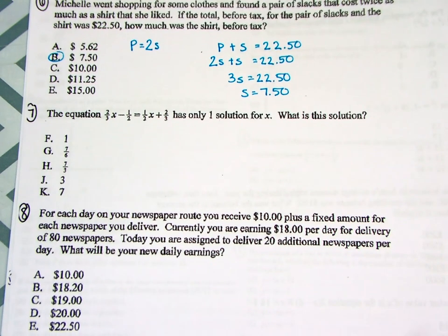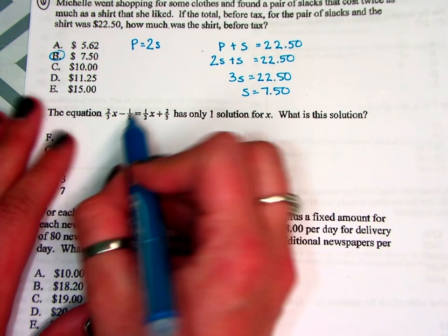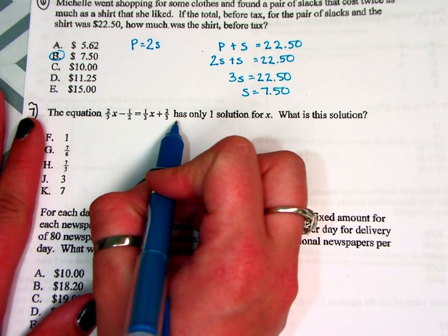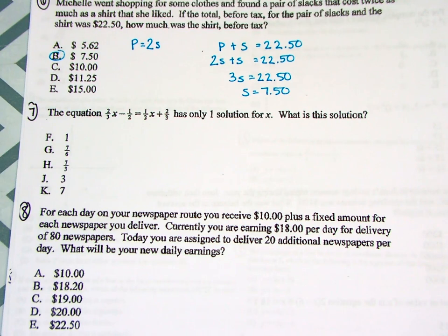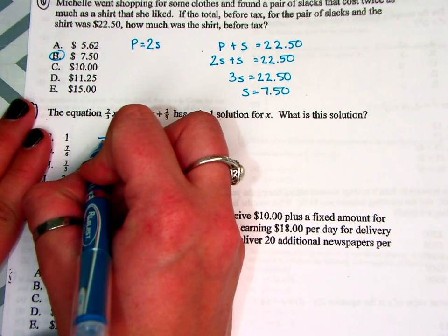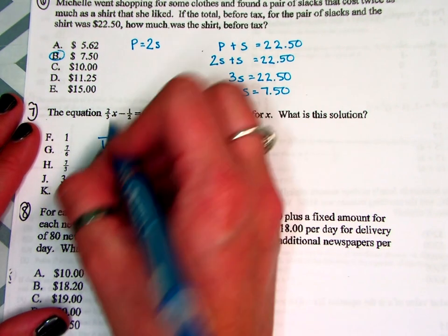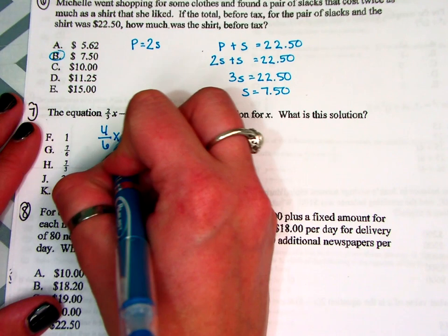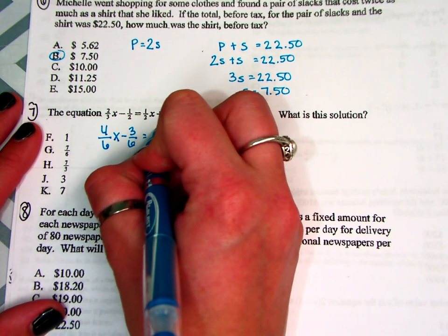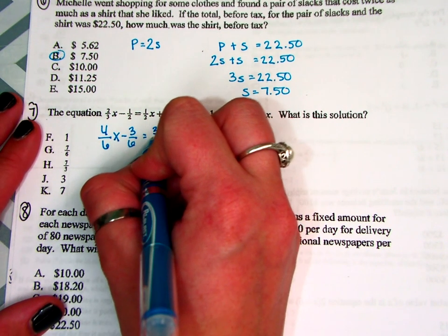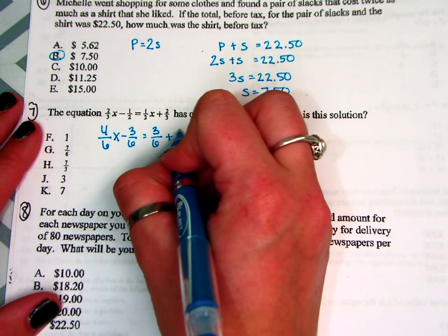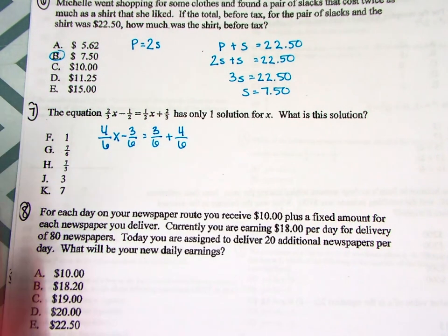Number 7, you've got this equation and it only has one solution for x. What is the solution? I'm going to make all of these denominators the same. Notice how they're 3 and 2. That means the common denominator is 6. To get to 6 here, I would multiply 3 times 2. That would mean I would multiply 2 times 2 to get 4. Minus 3/6 equals 3/6 plus 4/6. So I've made all my denominators 6.